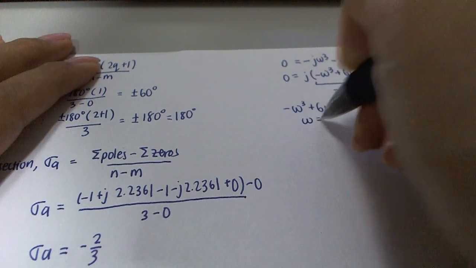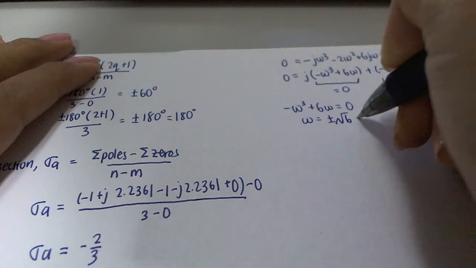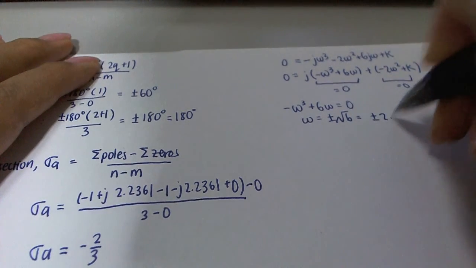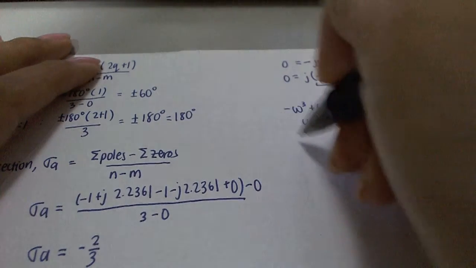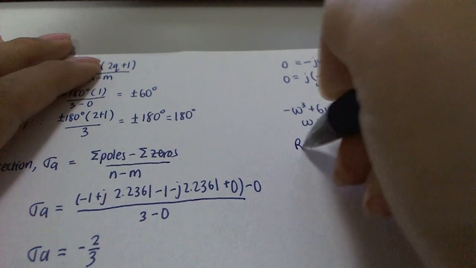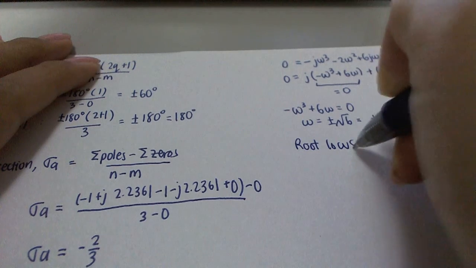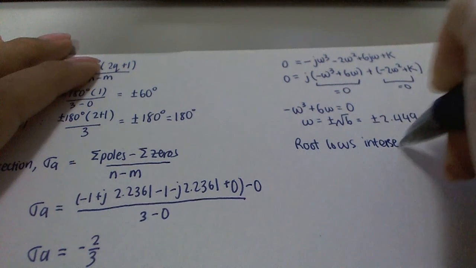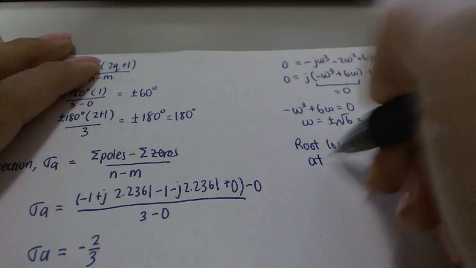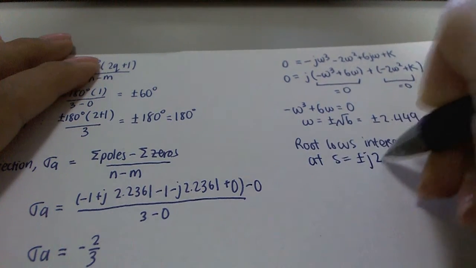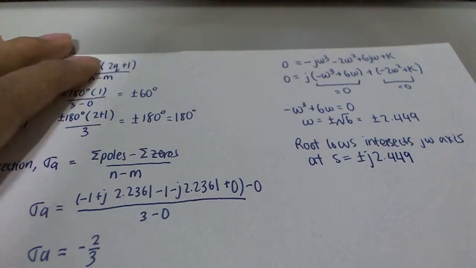So omega equals plus minus square root of 6, which is plus minus 2.449. So we know that the root locus intersects the imaginary axis at S equals plus minus j multiplied by 2.449.